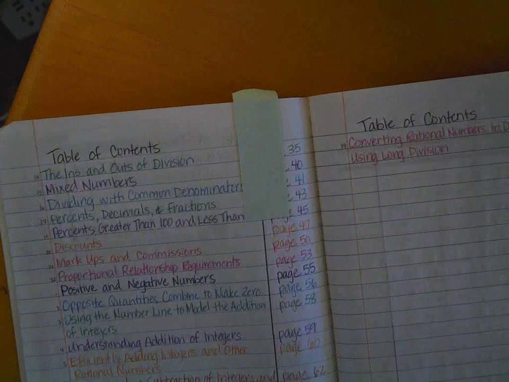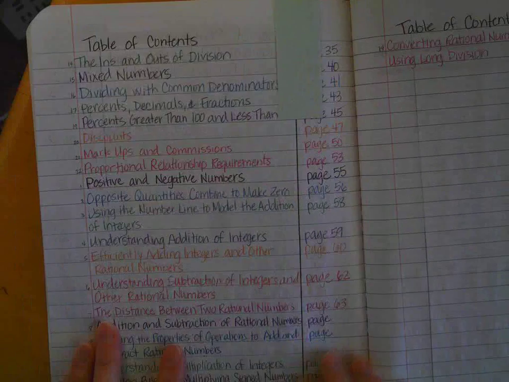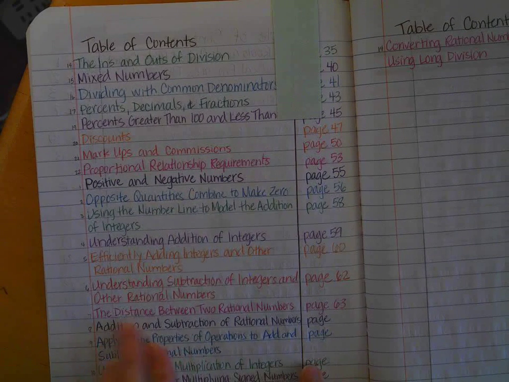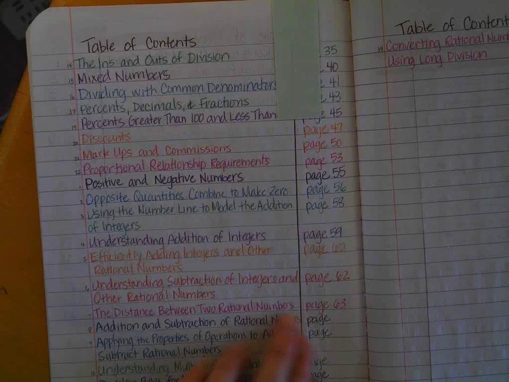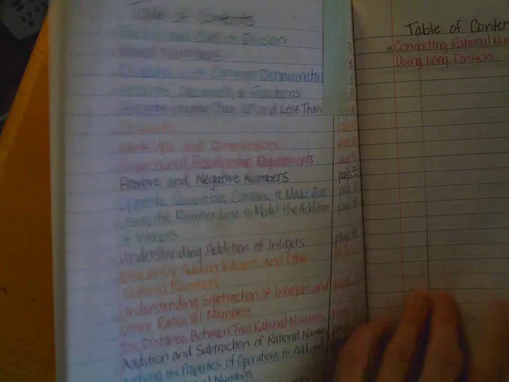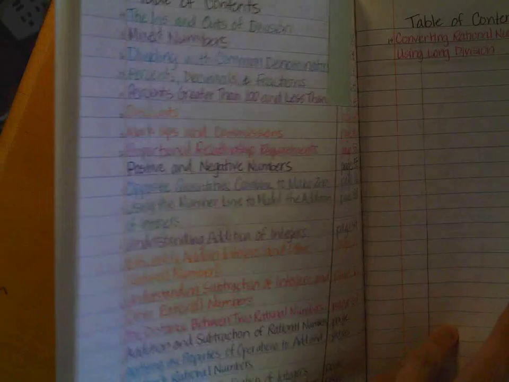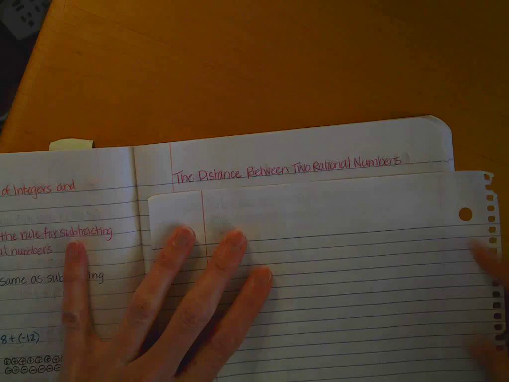So if I go to my comp book and I look at Module 2, Lesson 7, it would be helpful if I showed you. It is called The Distance Between Two Rational Numbers, and it can be found on page 63 in my comp book. So I'm going to turn there. Page 63. All right, and here we go, page 63. The distance between two rational numbers.